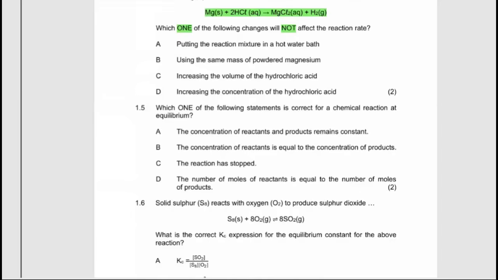We have option A that says putting the reaction mixture in hot water. In terms of this, we're talking about temperature as a factor. If there's a change in temperature, the rate of reaction also changes. Remember, temperature is the average kinetic energy of the particles. So option A is incorrect, it will affect the reaction rate. Then B, using the same mass of powdered magnesium ribbon. We're using a powder, therefore surface area is affected, so it does have an impact.